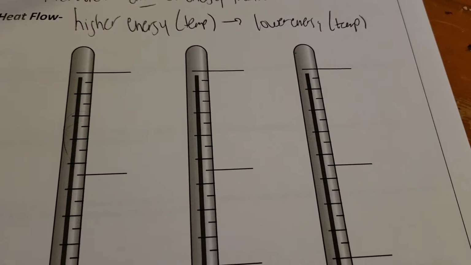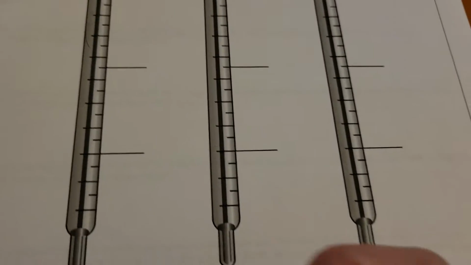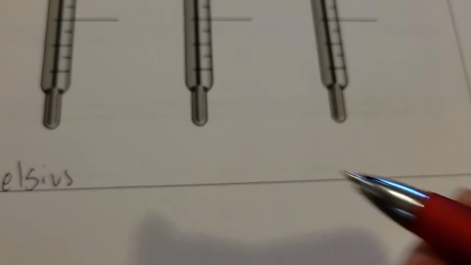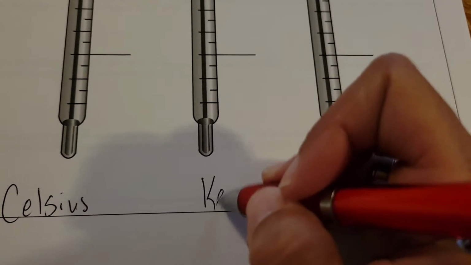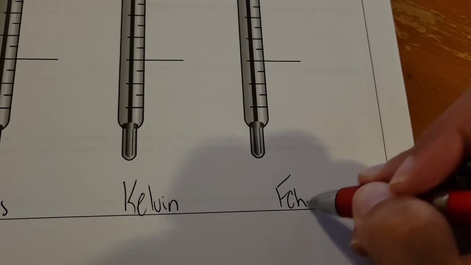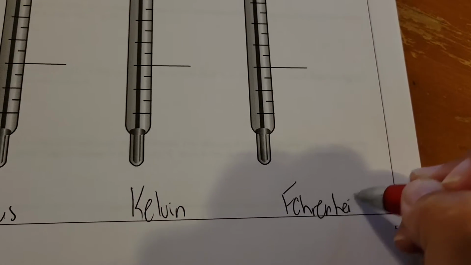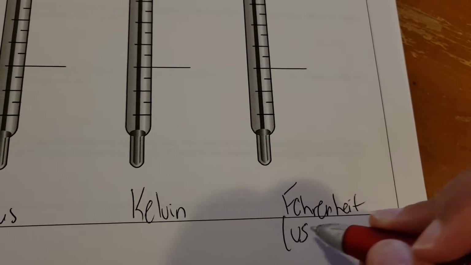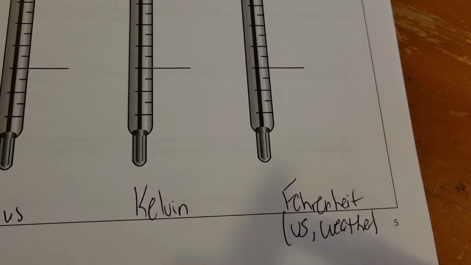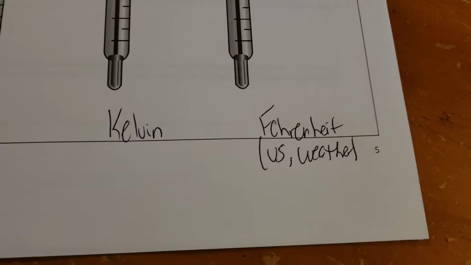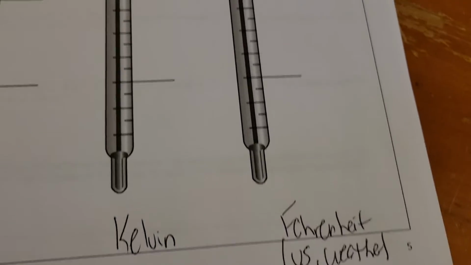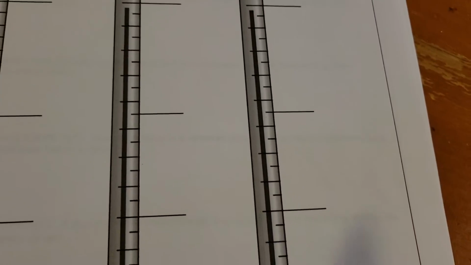All right, so then there are 3 different temperature scales. We're going to represent those. The first one is going to be Celsius, the next one is going to be Kelvin, and the next one is going to be Fahrenheit. Now, Fahrenheit we only use in the US, basically, and we only use it really for weather. We don't use it for anything else in science, so it's not exceptionally useful. But that's the one we're kind of thinking about right now with our cold temperatures.